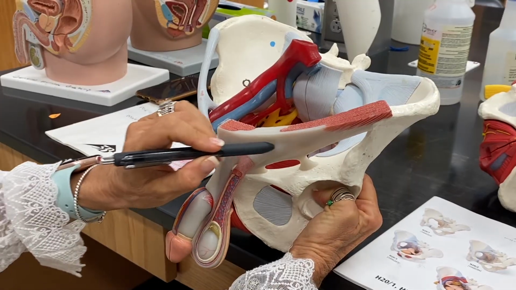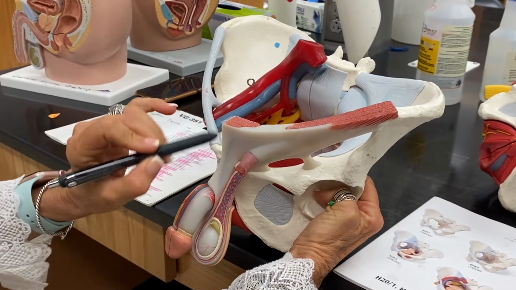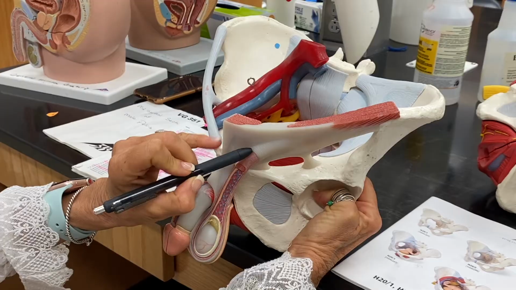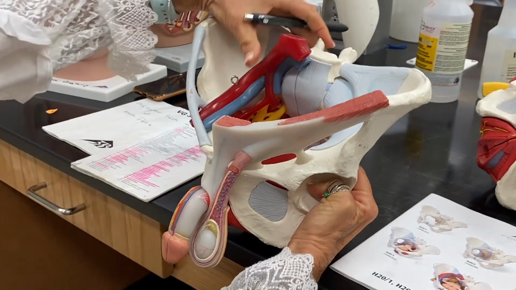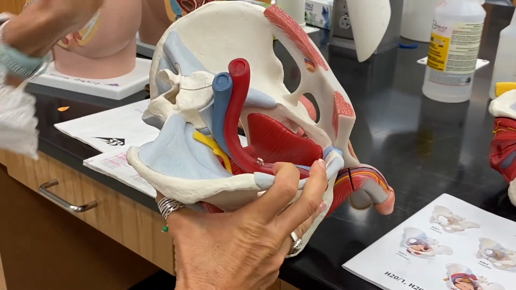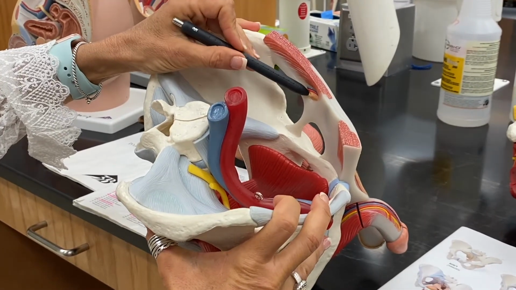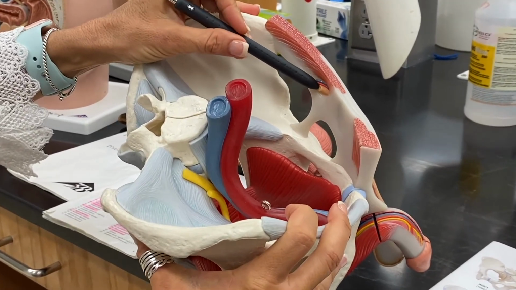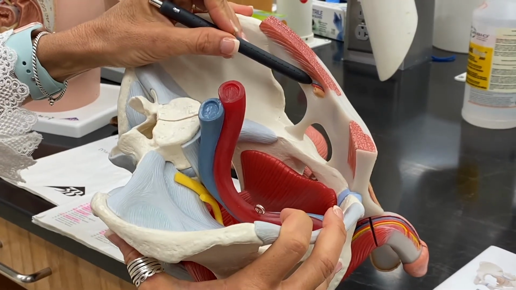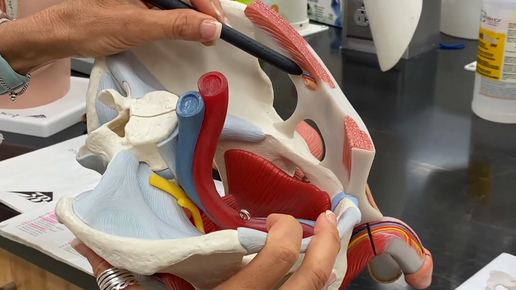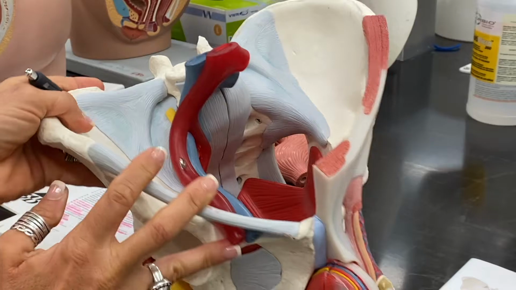This area here is the inguinal canal. This is the superficial inguinal ring. And this is the deep inguinal ring. Through the deep inguinal ring, you can see the ductus deferens, and these are the testicular vessels, testicular artery and vein.